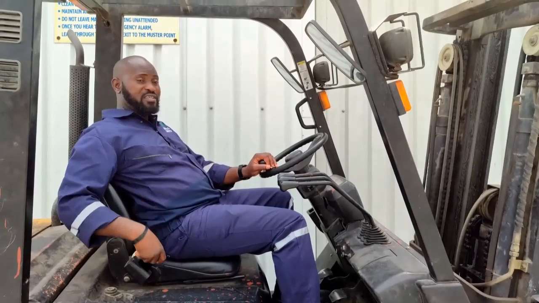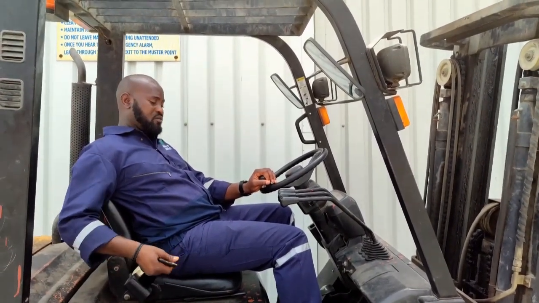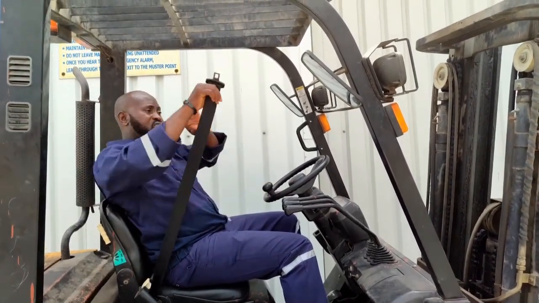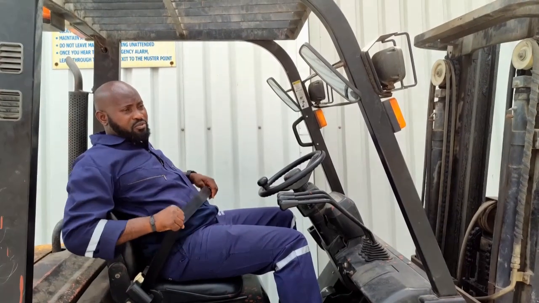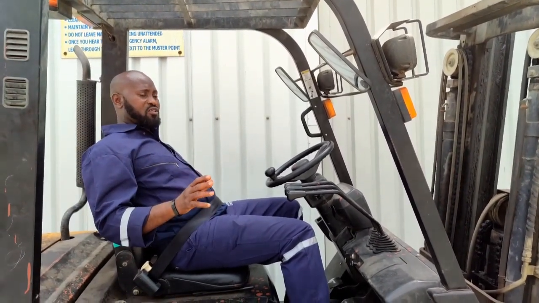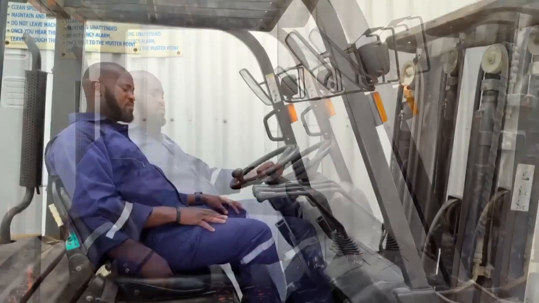Also need to take note of our seat belt. Very, very important for any operation. Before you use any fork, before you engage it for movement or lifting of load, you need to engage your seat belt. It's one of your safety precautions as a forklift operator. And at the time you feel you have concluded your operation, then you can now remove the seat belt. Very, very important. You need to take note of it.